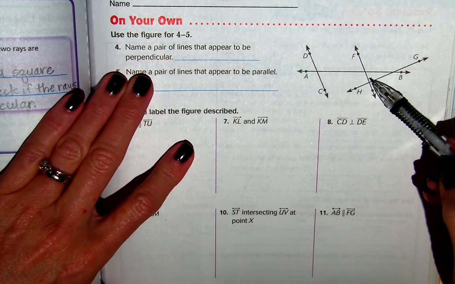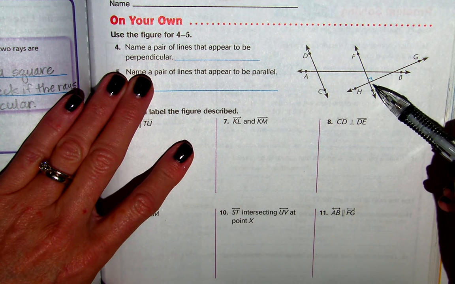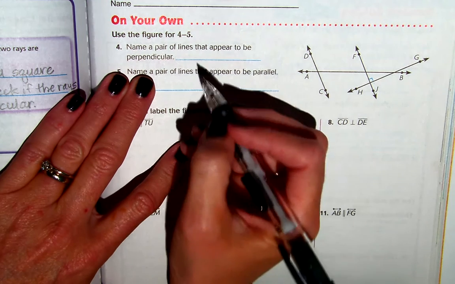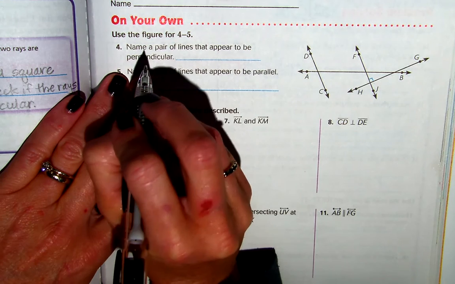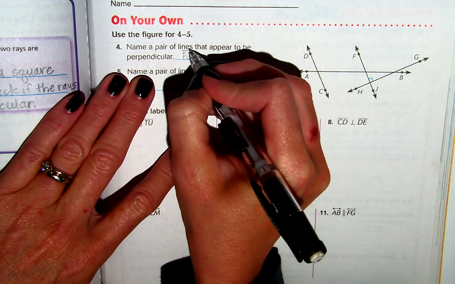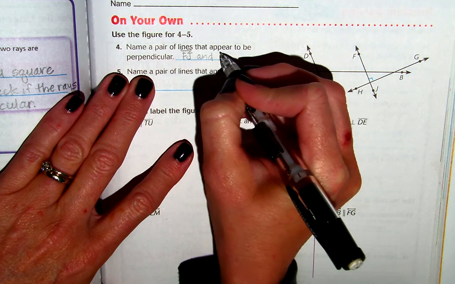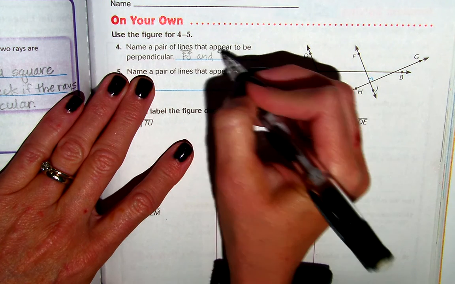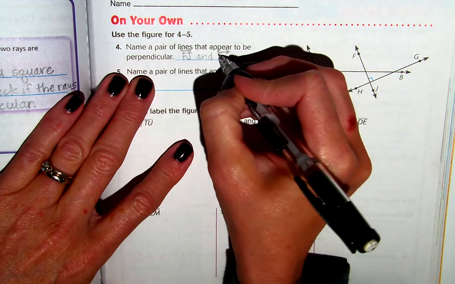And so I know that these are perpendicular lines because two perpendicular line segments form a right angle. So, line FJ and line HG.